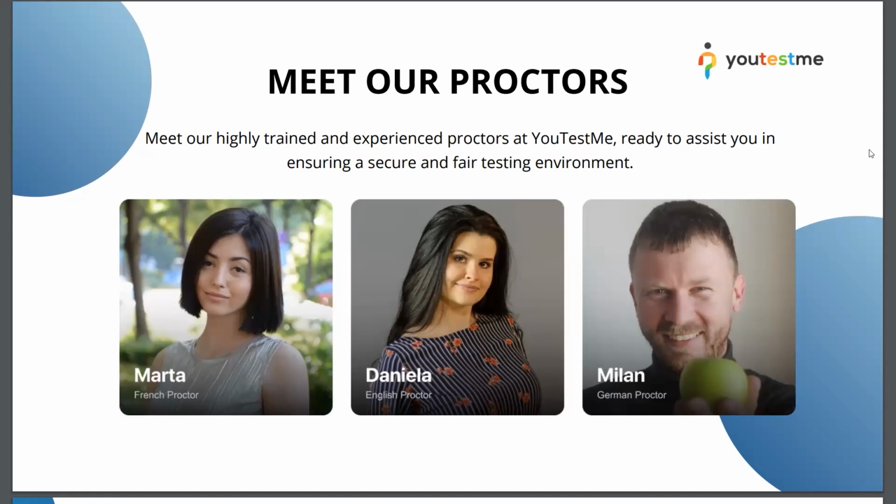It means that a person looking at the examinees can communicate with each person and say, hey, that's suspicious behavior, or vice versa, the examinee can communicate with the person doing proctoring. As you can see here, there are a couple of different proctors in different languages.